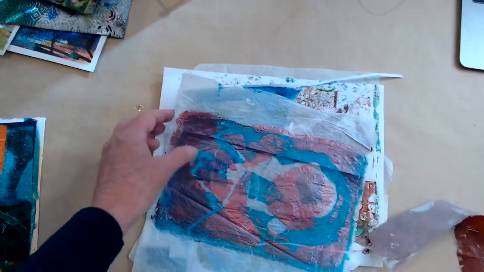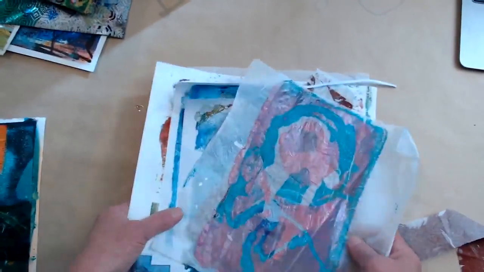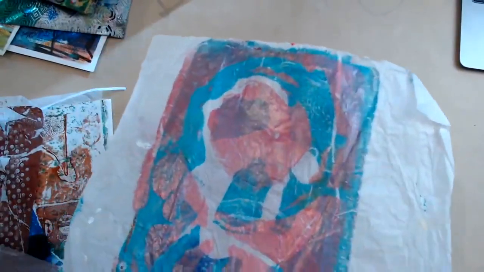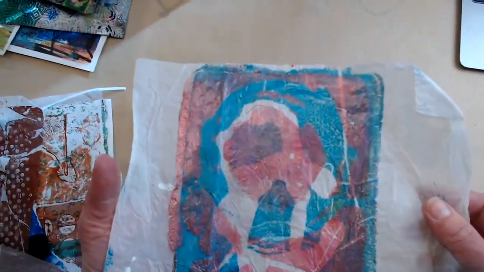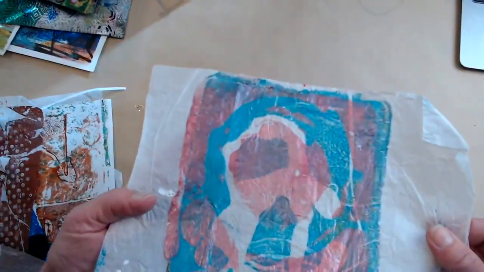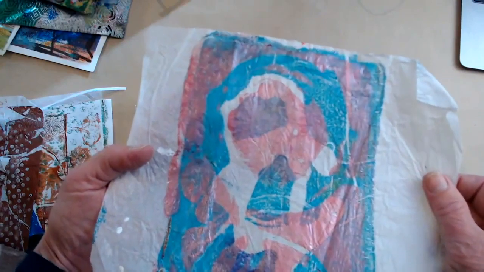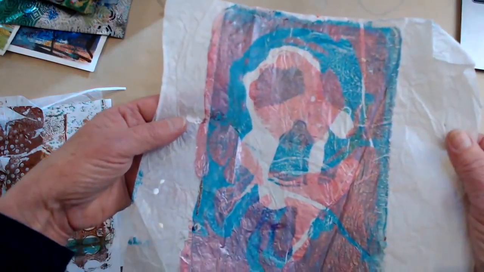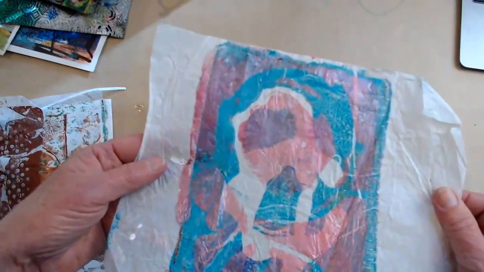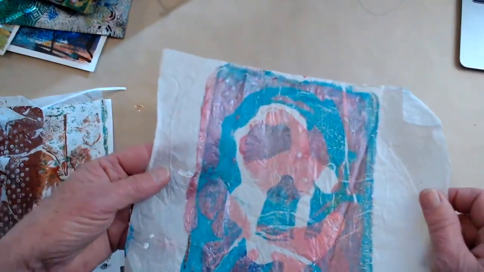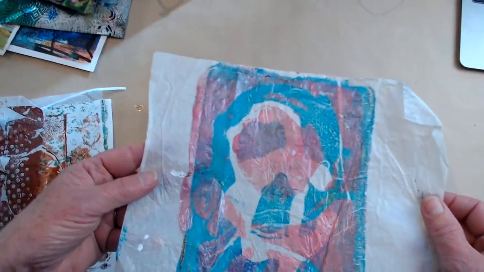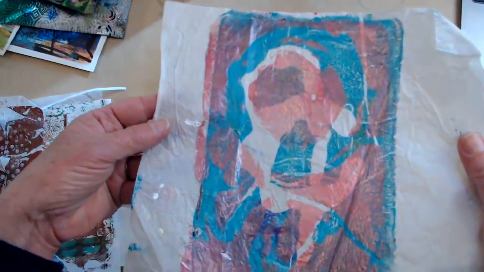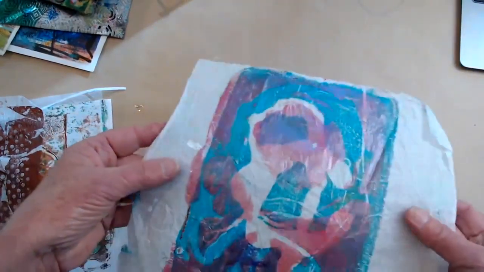So these ones are jelly prints. This is made from jelly printing, from a jelly plate. And if you want to know more about that, I have a video on my YouTube channel on making jelly prints from a jelly plate. And you can even make your own jelly plate. I talk about that in the video on my channel too. And I really love them because there are so many elements of surprise in them. And this one is on a piece of tissue paper.